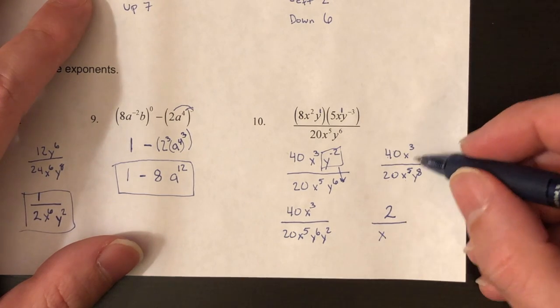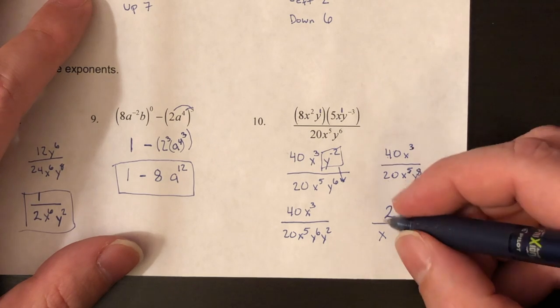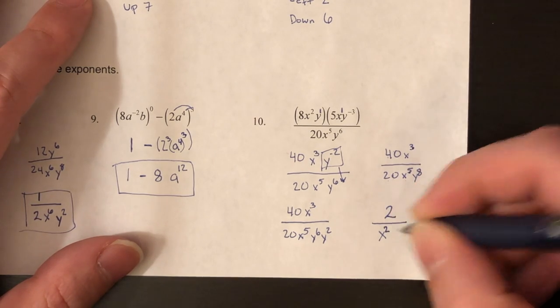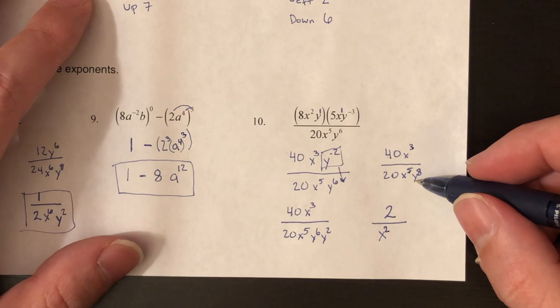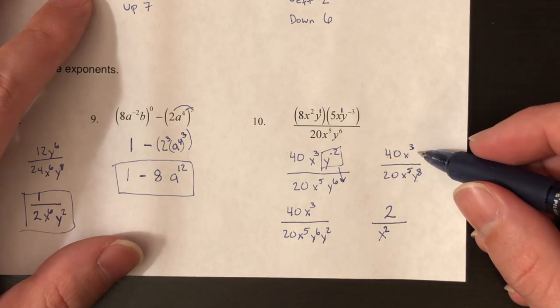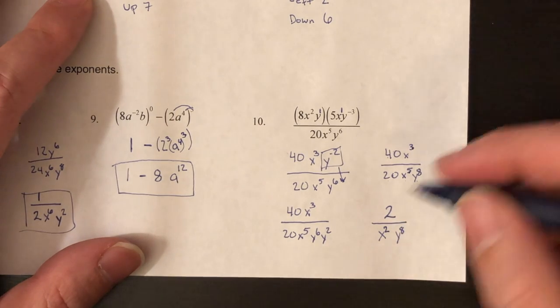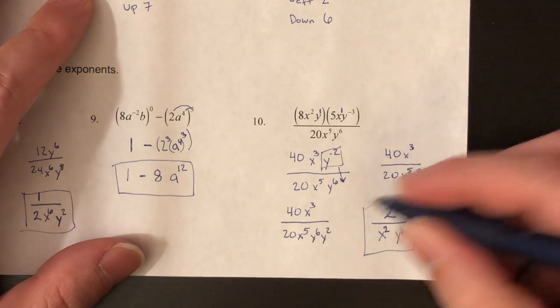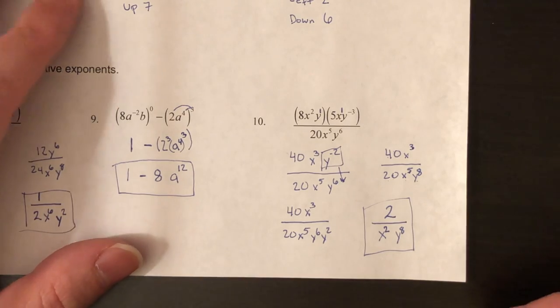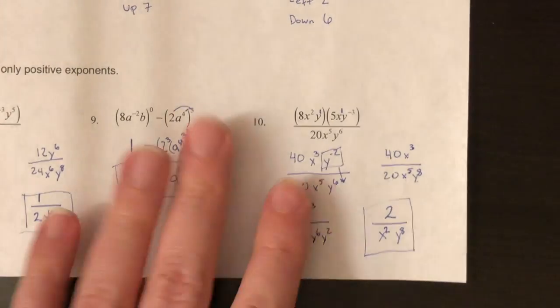And 5 minus 3 is 2, so it's x squared. Y to the power of 8 on bottom, there are no y's on top, so that just stays on bottom. So you get 2 over x squared y to the power of 8.